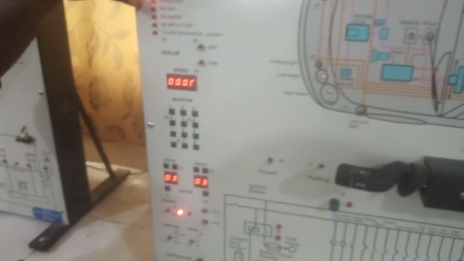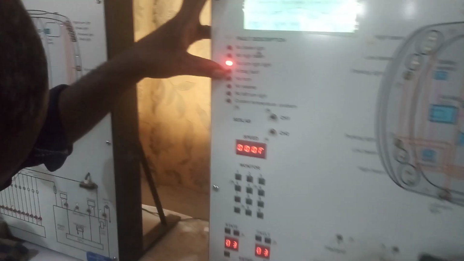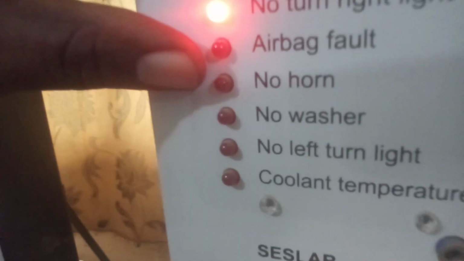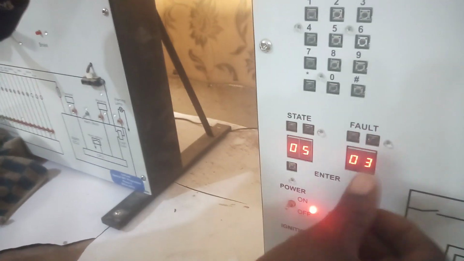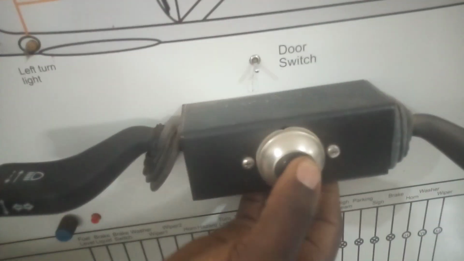The next one is no horn. Let's key in. And you enter. And you attempt to put it on. You can see that the horn is not working.